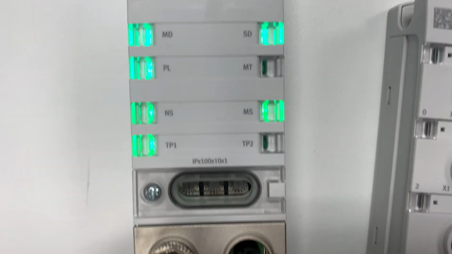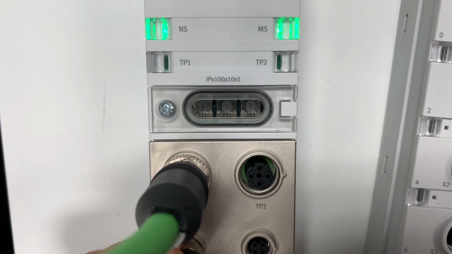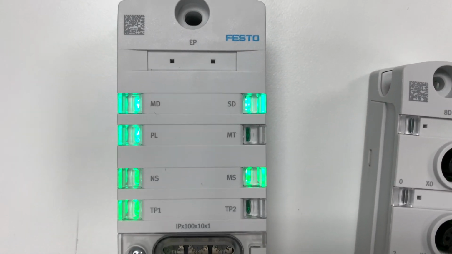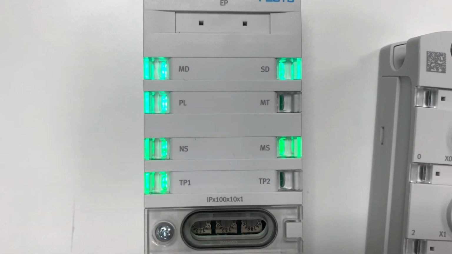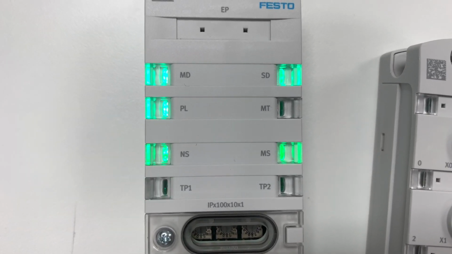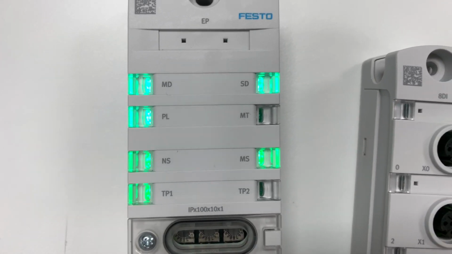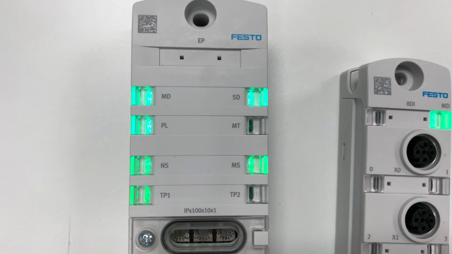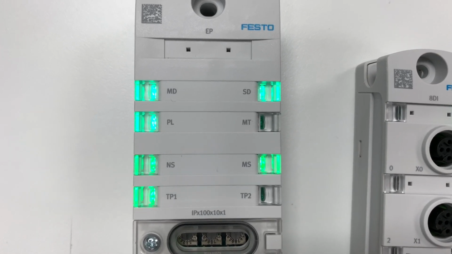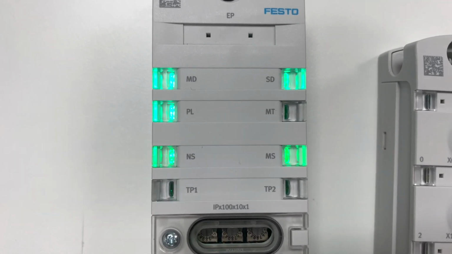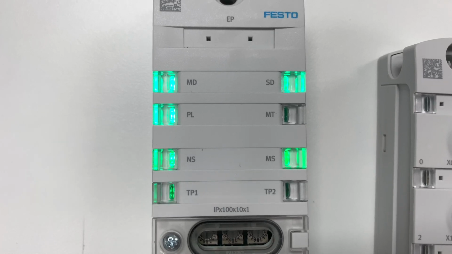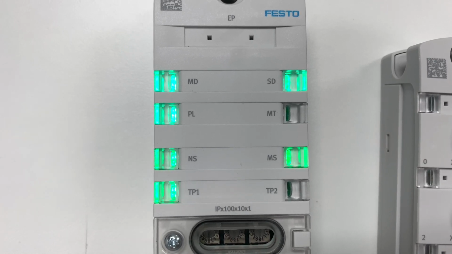Okay. And TP2 is off because I don't have anything connected to the second port, I guess. Correct. And then MT is off, which is what, maintenance? I believe so. Okay, so that one is off, good, and all of the other ones are solid green. That's perfect. The NS one is what we want to particularly look at at this moment in time. The network status LED. A solid green LED means that we have a connected device that's properly communicating.